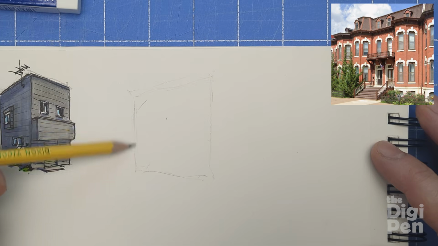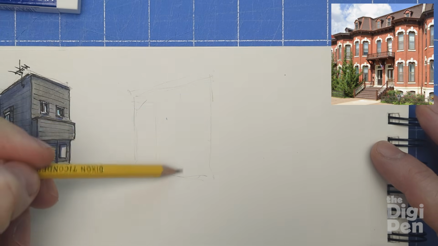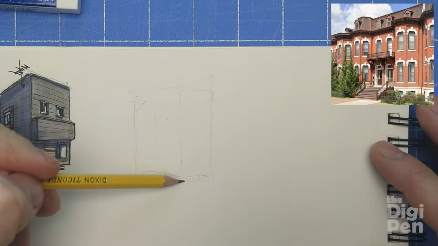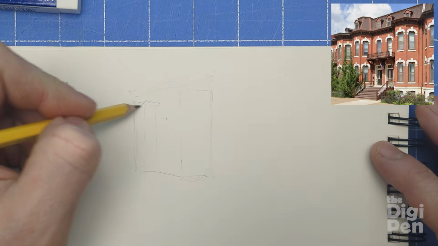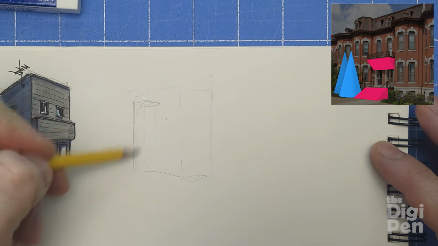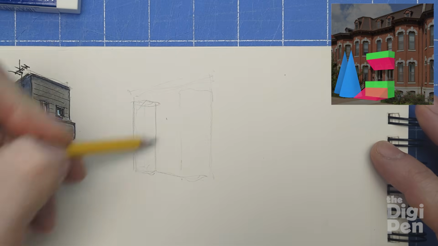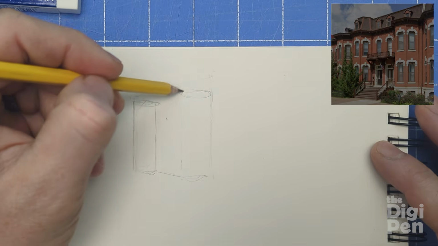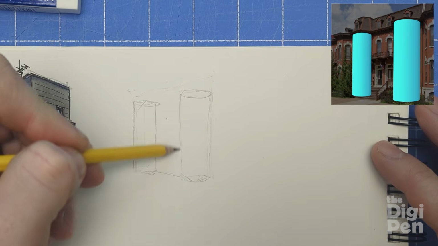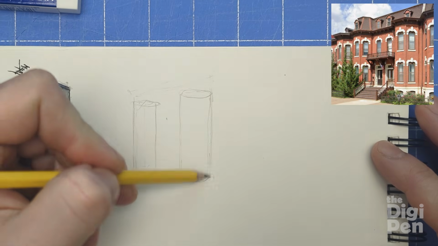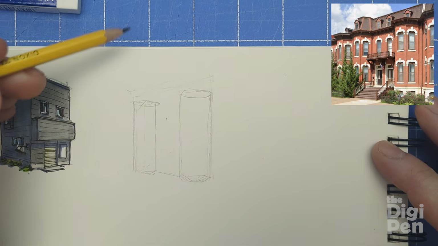Now at this point, I need to visually inspect my reference photo and start to see it in terms of basic shapes. And what I am seeing are several shapes that we can work with. I'm seeing some wedges, cones, and boxes. But the two shapes that stand out to me right away are these two cylinders. These are going to make up the left and right side of my building, and they are going to act as the anchor for all other shapes.